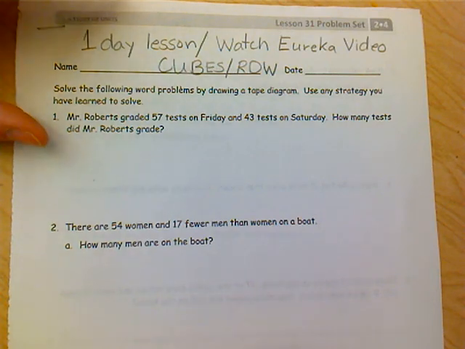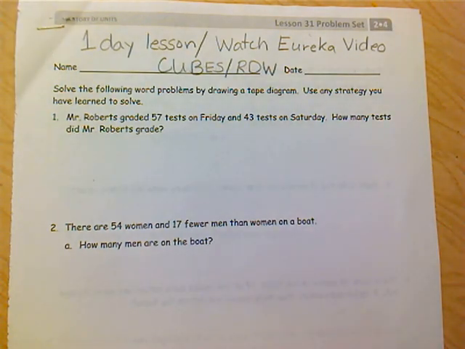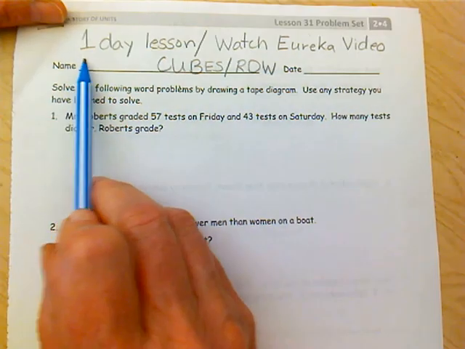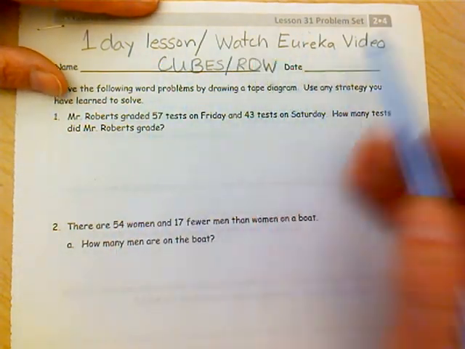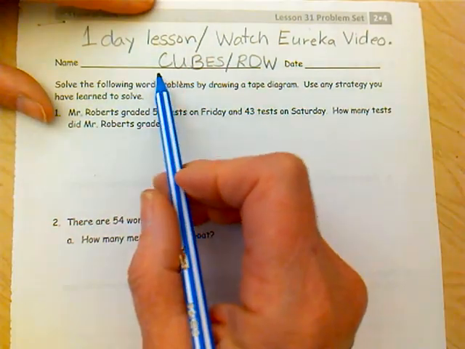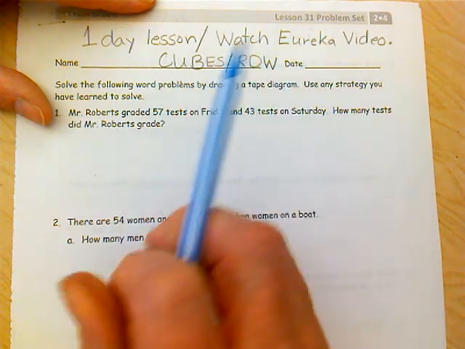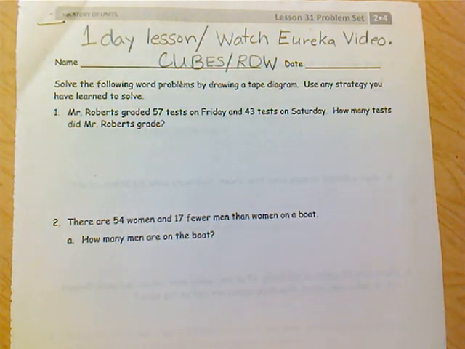Good morning. We are getting ready to start lesson 31. This is the last lesson of this module. It is a one-day lesson. Please watch the Eureka video before you start things for these word problems, and do remember to use cubes and read, draw, and write for each of the problems.